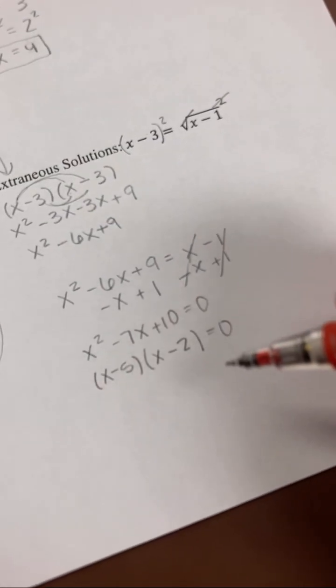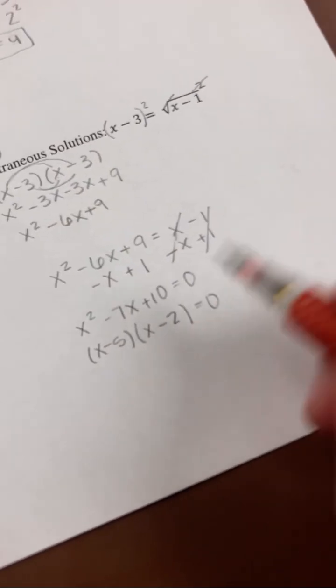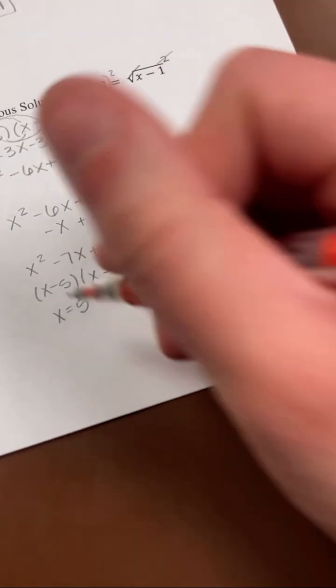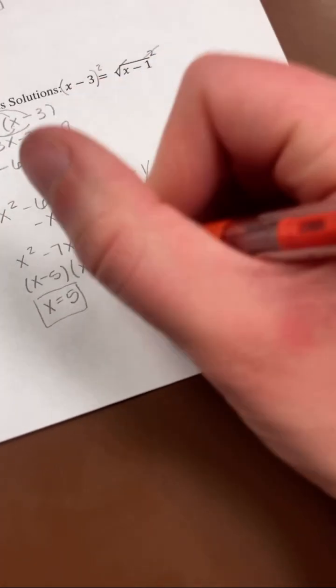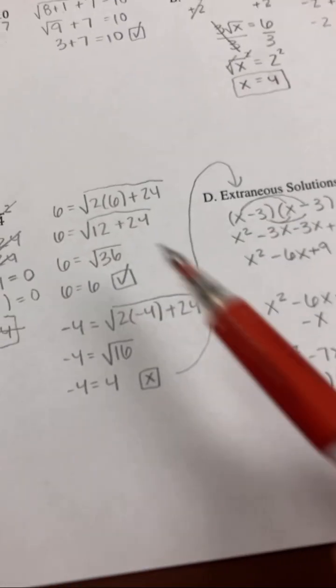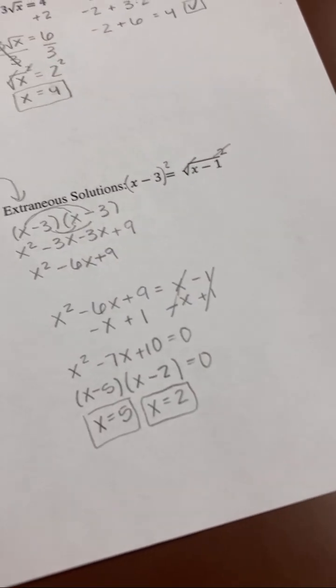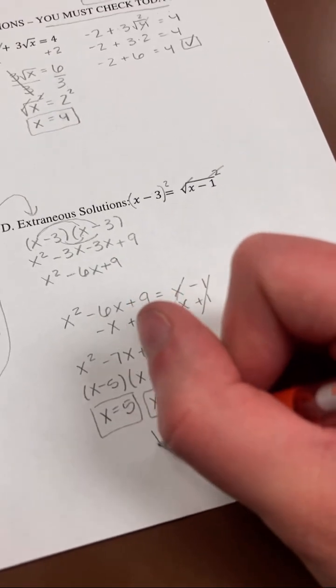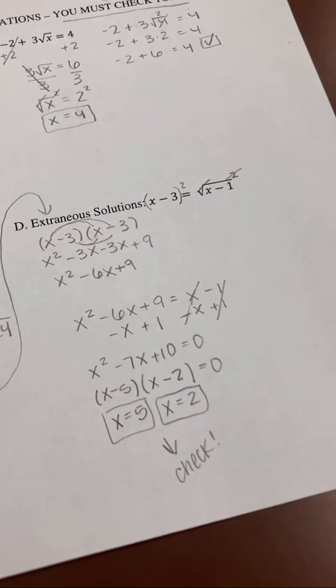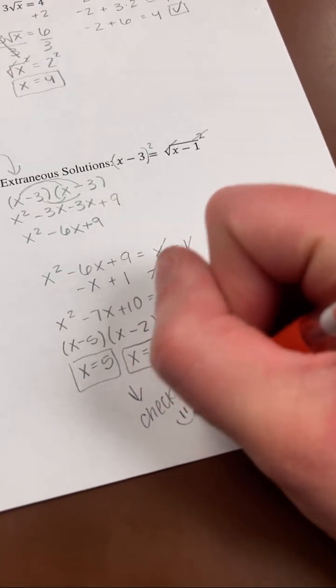All right, so now I have my factors and my solutions have to be the opposite numbers. So I get 5 and I get positive 2. All right, because I already showed you over here that one's not gonna work, I am not gonna show you here for time's sake. So go ahead and just check these two numbers. I'm pretty sure one of them works, but not the other one. All right. Go ahead and flip the page.